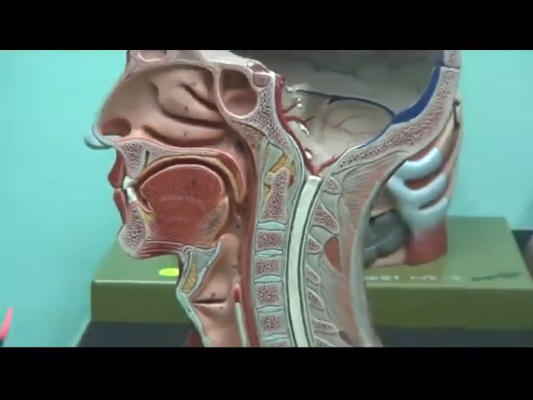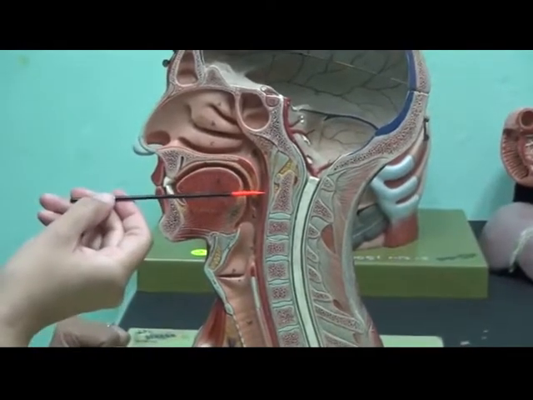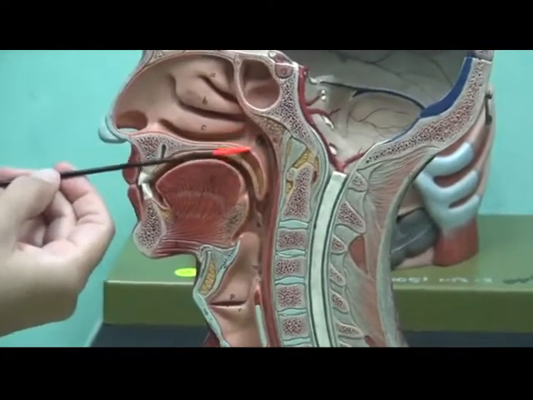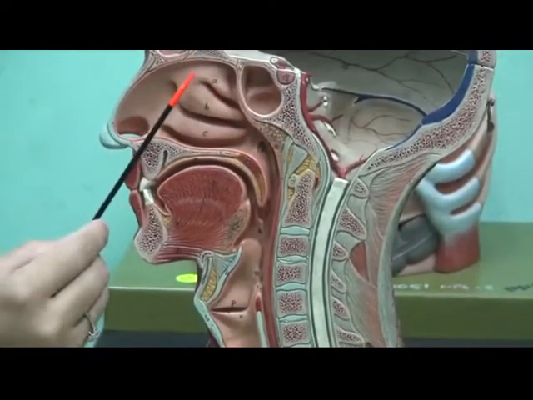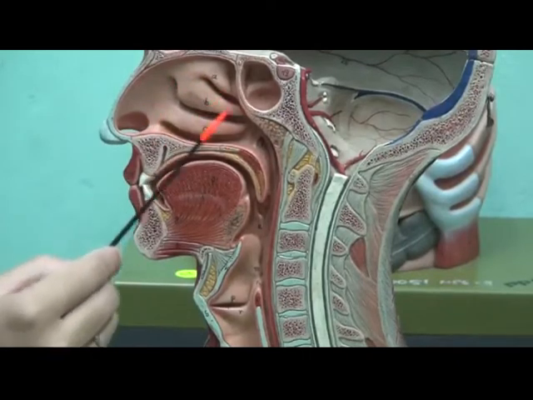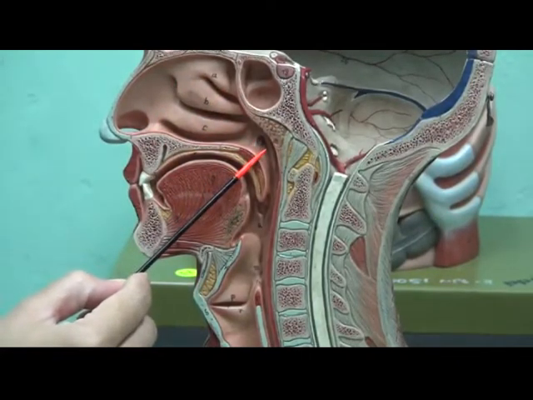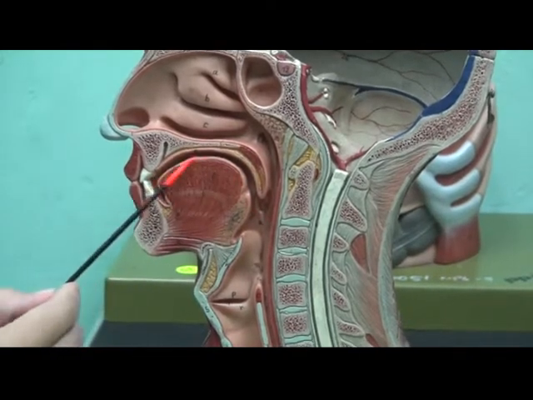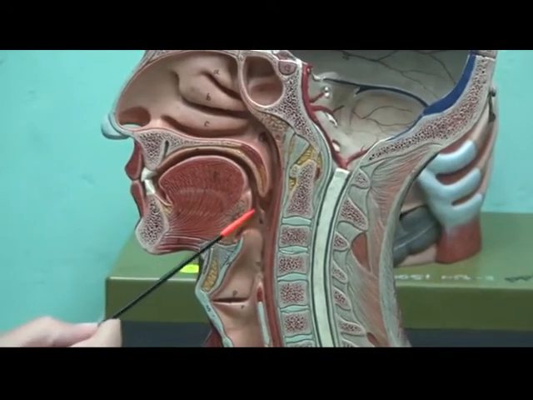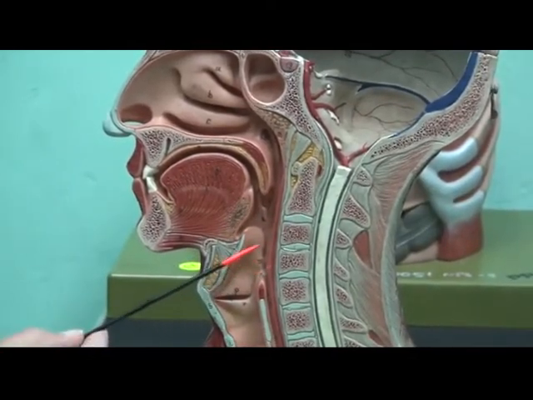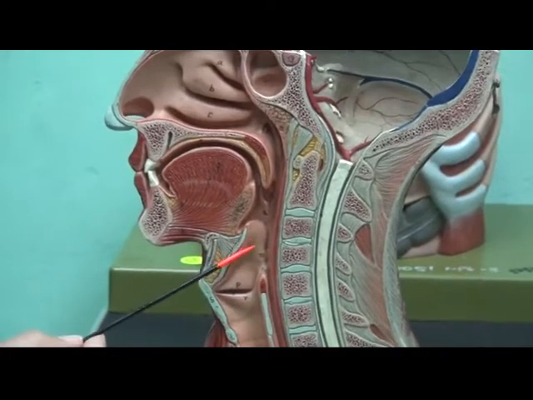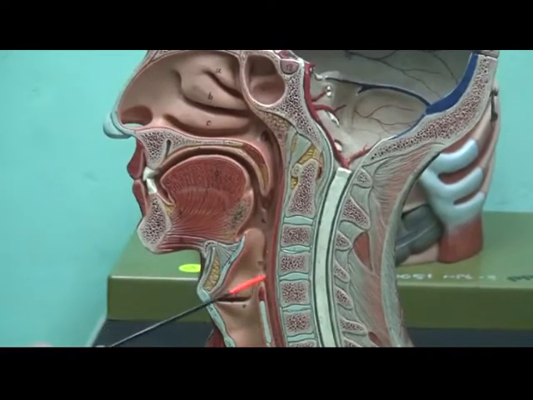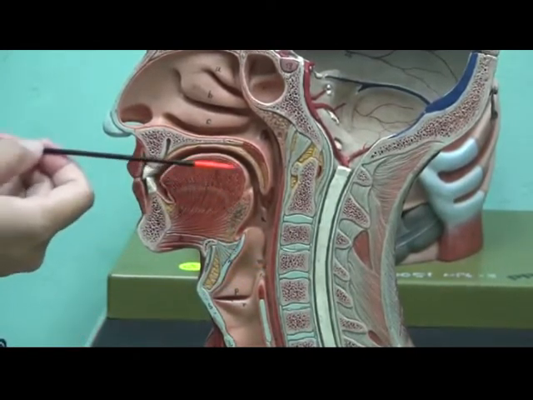The pharynx can be divided into three parts. The upper part, the most superior part, which is located posterior to the nasal cavity, is the nasopharynx. The part located posterior to the oral cavity is the oropharynx, and the part located posterior to the larynx is the laryngopharynx.